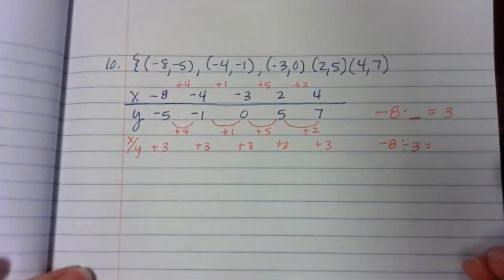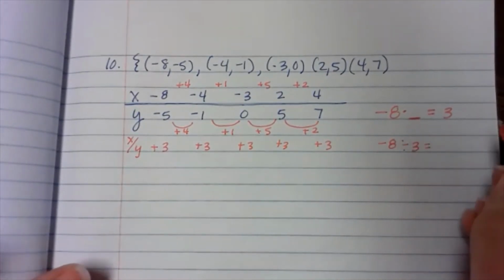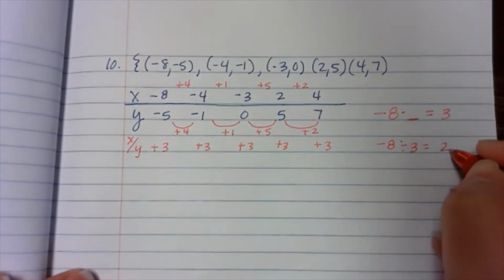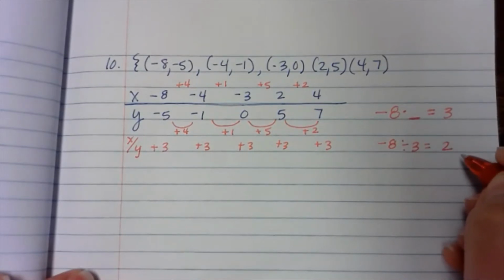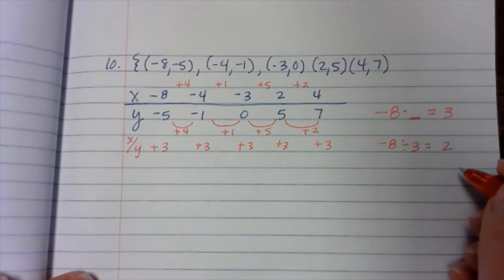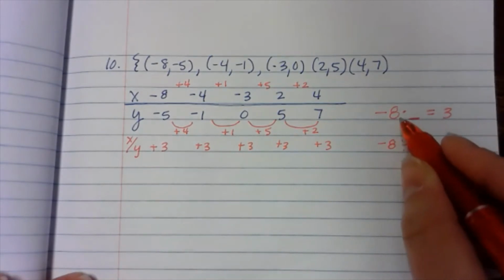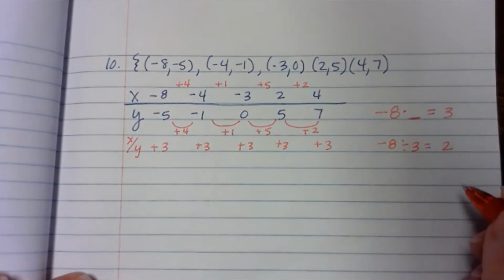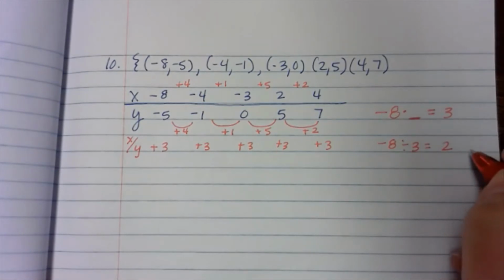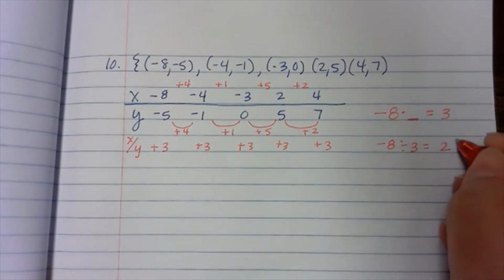So 3 goes into 8 two times, with 2 left over.